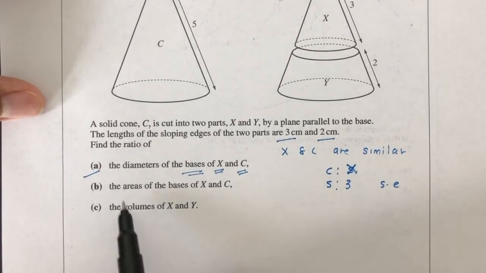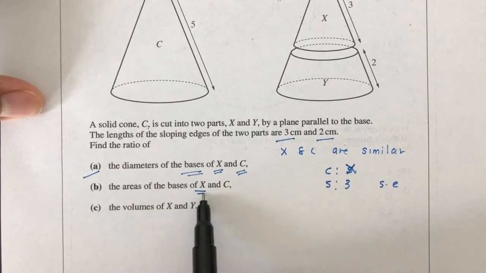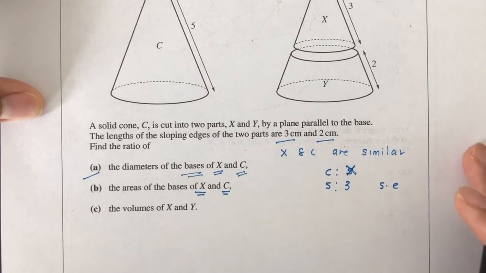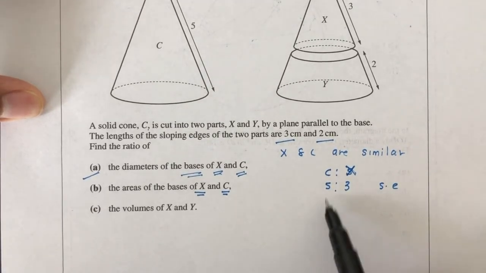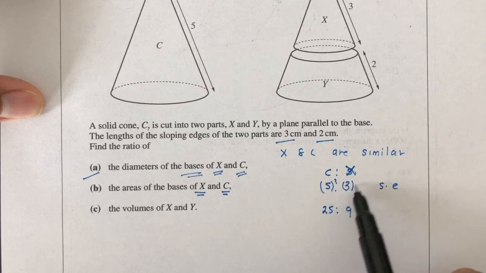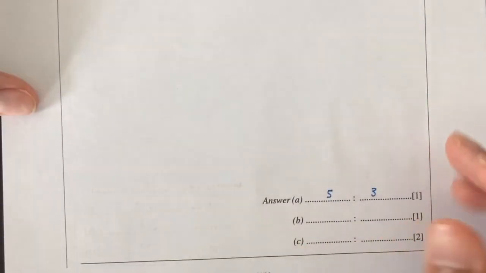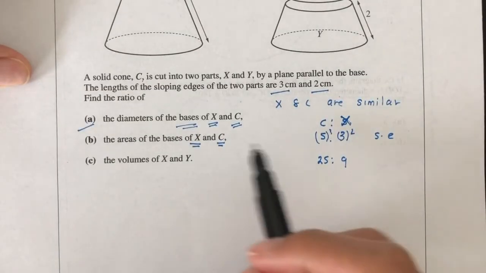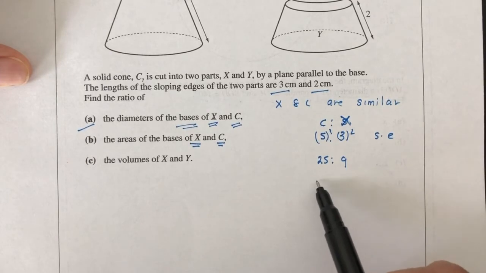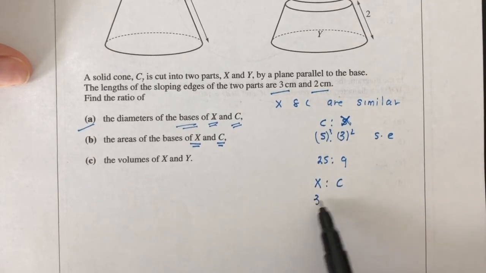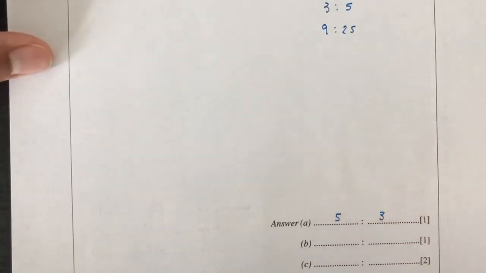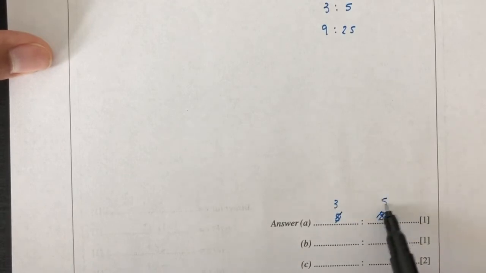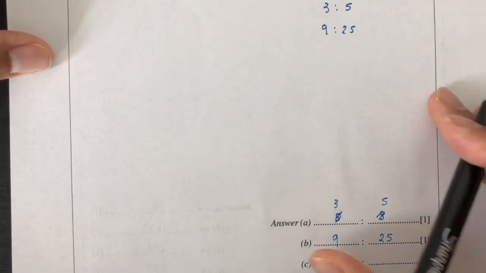Now for part 2, the areas of the bases of x and c. As you know, for areas, we have to square them. That becomes 25 to 9. So we have to square those two to find the ratio of areas. Okay, I think I made a small mistake because it's supposed to be x to c, so that will be 3 and 5, and that will be 9 and 25. Just the position was wrong, that's all.